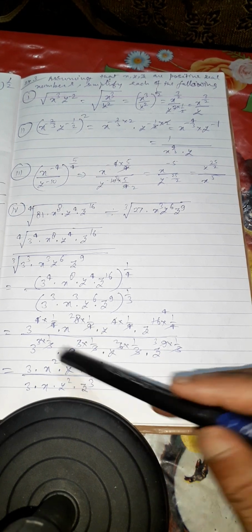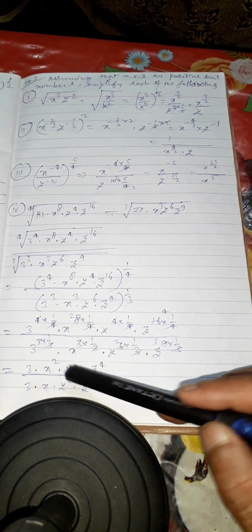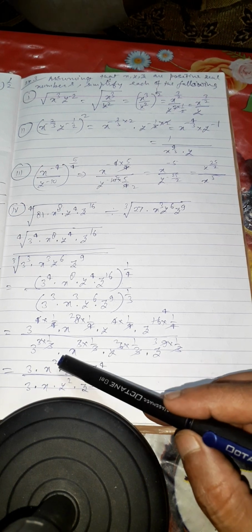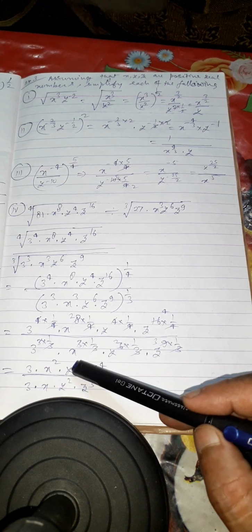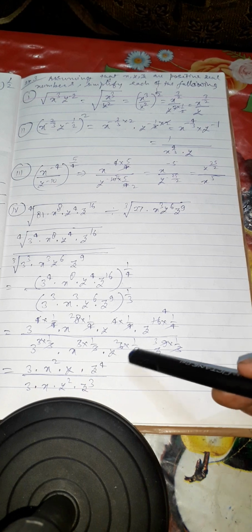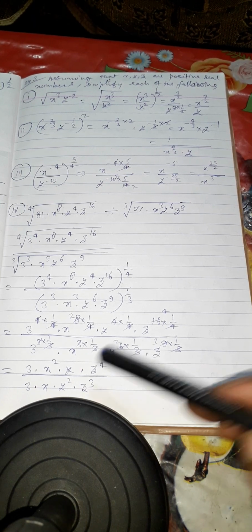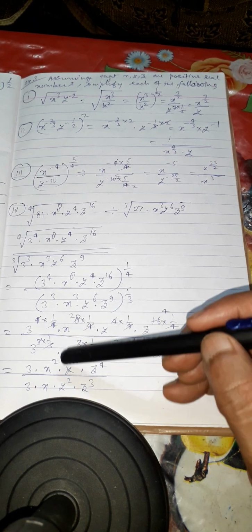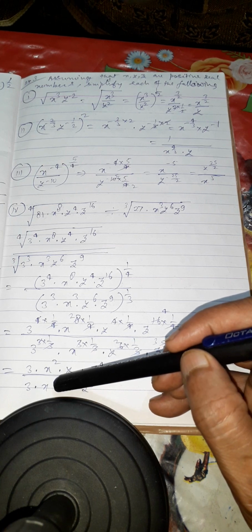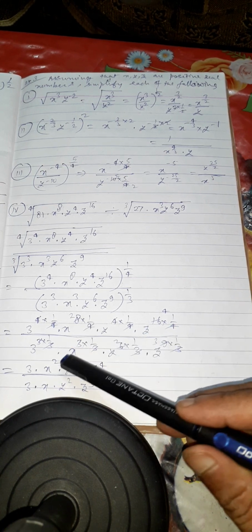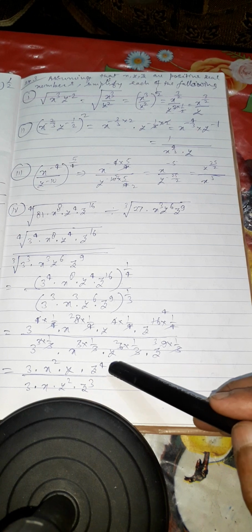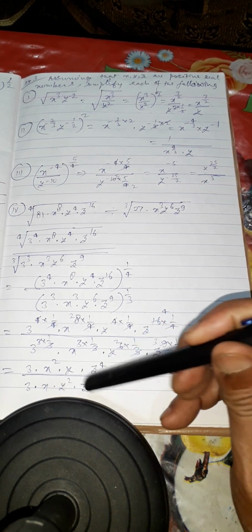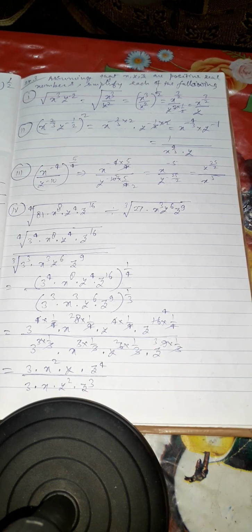The numbers are being divided, and ultimately we get 3 x to the power 2, y to the power 1, z to the power 4, and in the denominator x square y z to the power 4, x y square z cube.